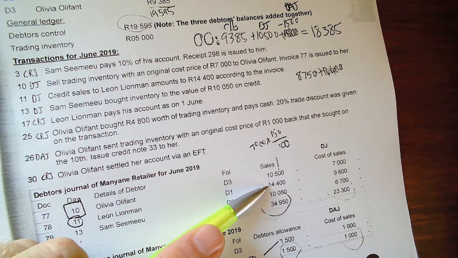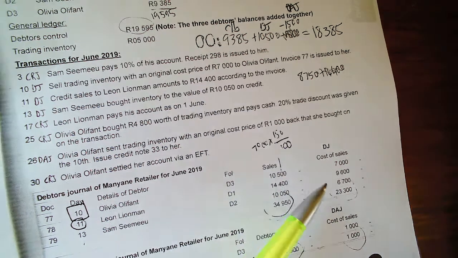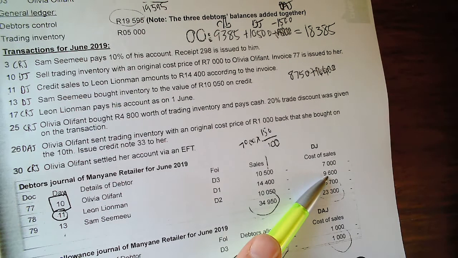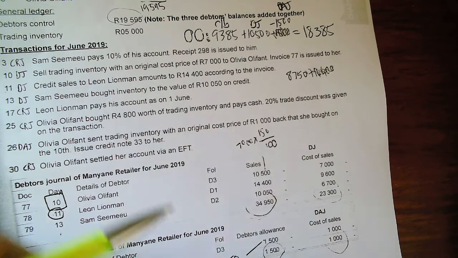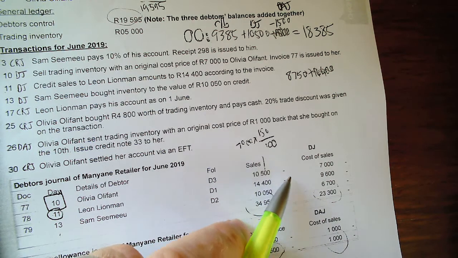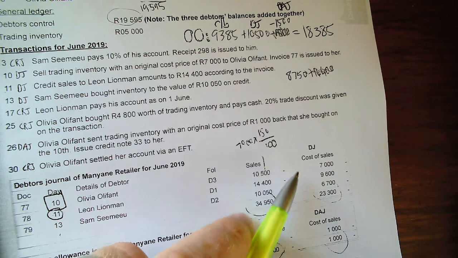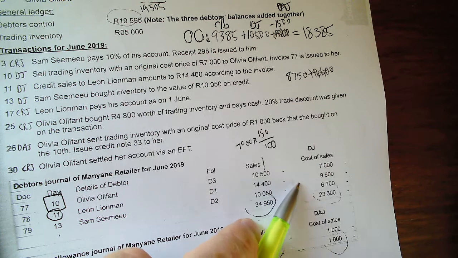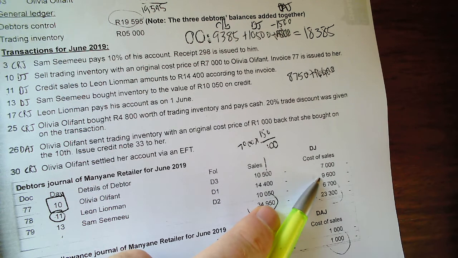Now, I start with the 14,400. I must multiply it by something. But remember, I want the cost price, and I don't have that. So I must multiply it by a smaller number at the top because I want a smaller answer. So I must multiply it by 100 at the top and 150 at the bottom. So 14,400 times 100 divided by 150 will give me the 9,600.